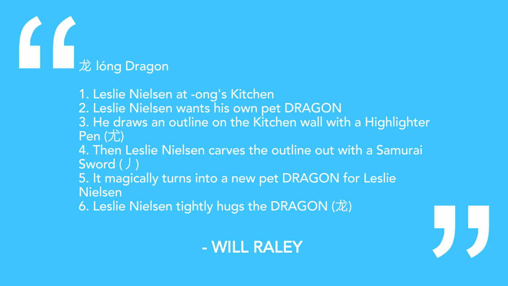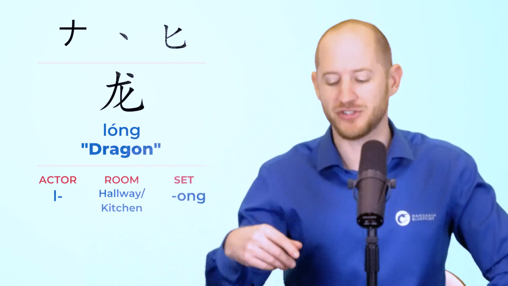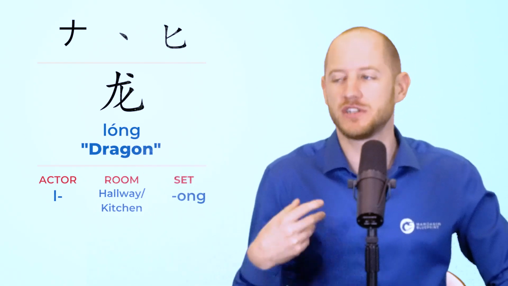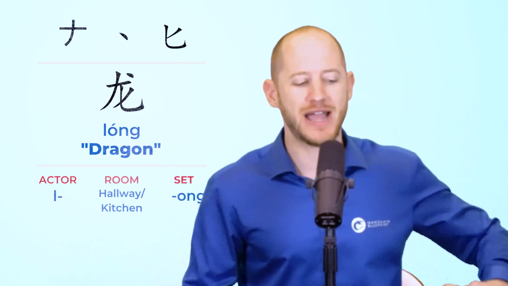So, yeah, nice. I like this because the highlighter pen is doing what it's supposed to do. It's drawing. I mean, sure, it's not highlighting text, but it's drawing in a way that a marker can. And then the samurai sword is cutting, which is using the props as they're meant to be. And then having the dragon magically turn into a dragon at the end might be a thing that you wouldn't expect to happen, although it's not like you've never seen something like that in movies. And then he hugs it at the end, giving it the tactile response. Excellent scene there from Will.